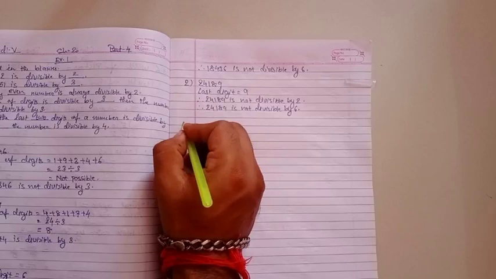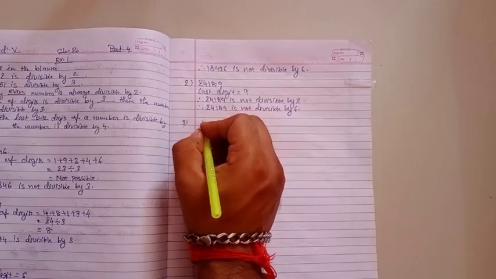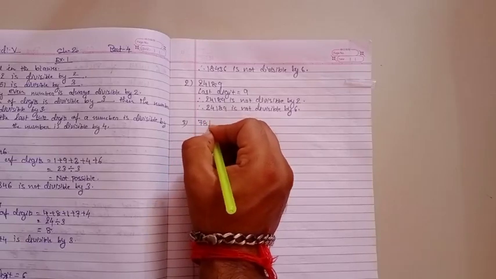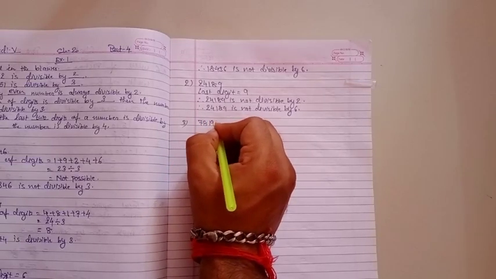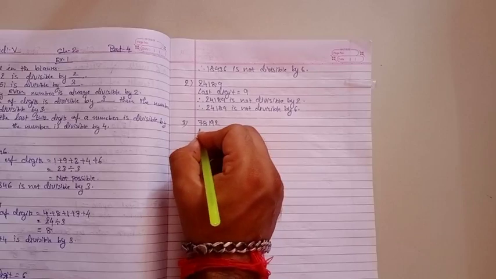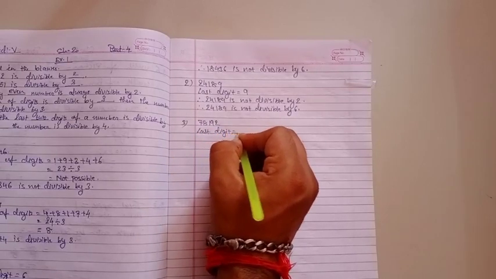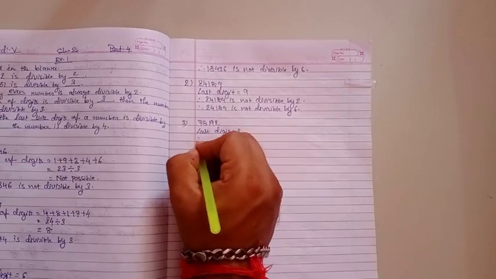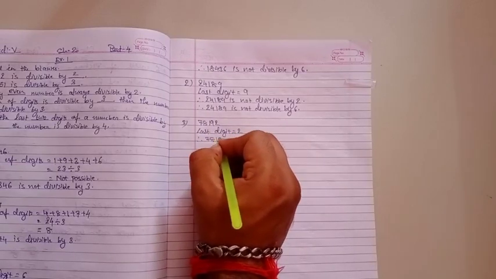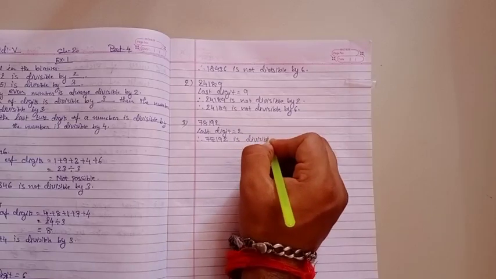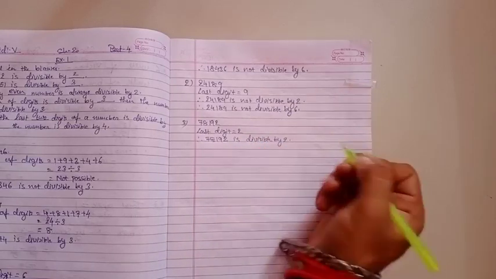One more sum, that is 78,192. Now again we will start with divisibility by 2. So the last digit is 2, and therefore we can write 78,192 is divisible by 2.